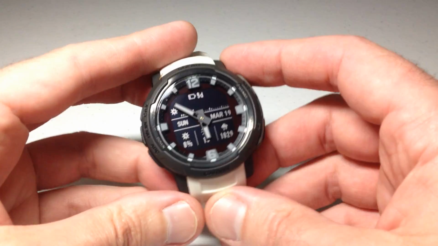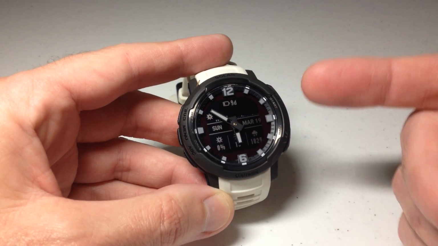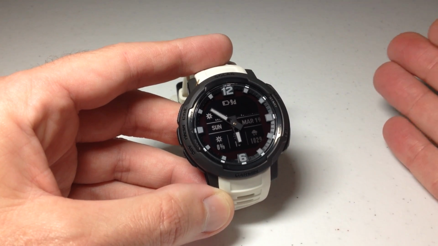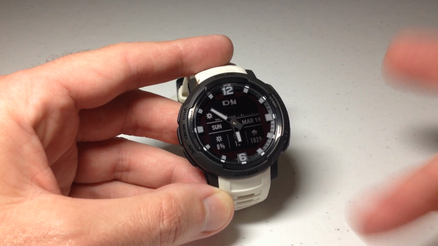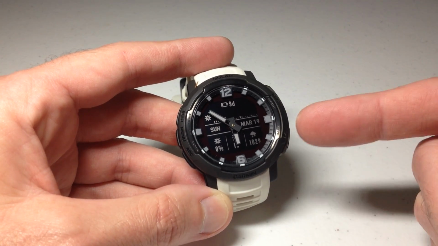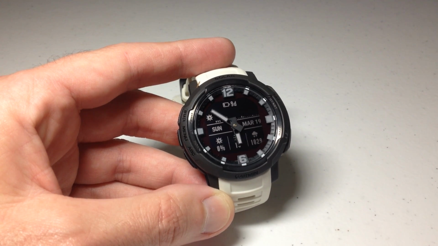Hey everybody, in today's video I'm going to be showing you the sleep glance on the Garmin Instinct Crossover watch. I'm going to be using the solar version. It shouldn't matter whether you got solar or non-solar version. You can track your sleep with either of the models. I'll also say this is not a feature unique to the Crossover. It's on the Instinct 1, the Instinct 2, and various other Garmin watches.